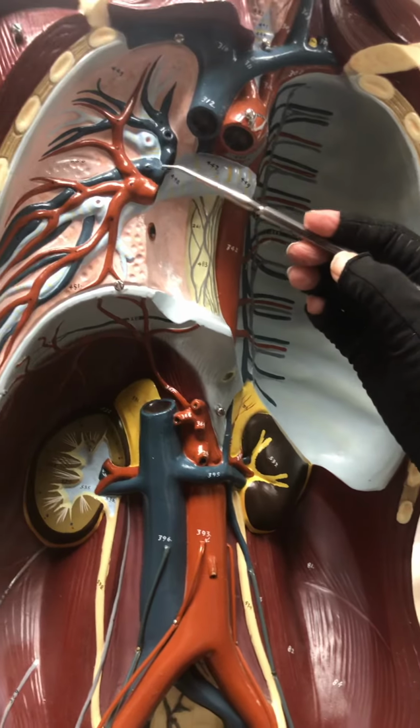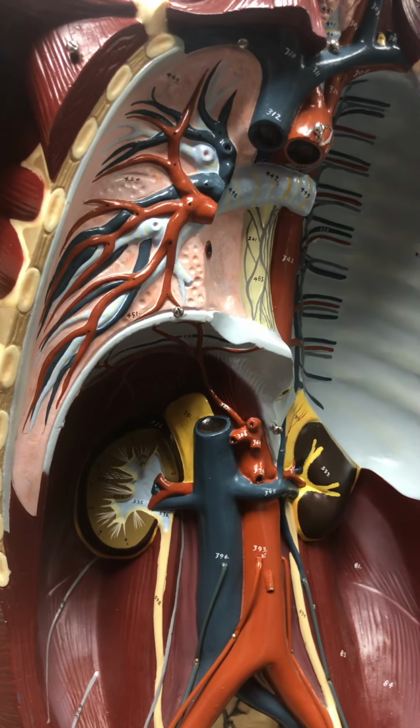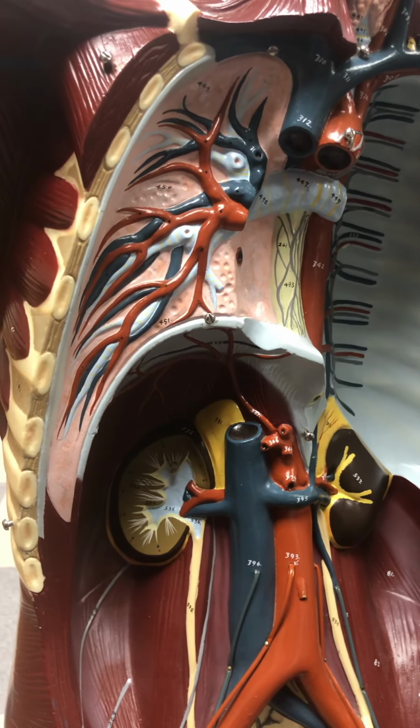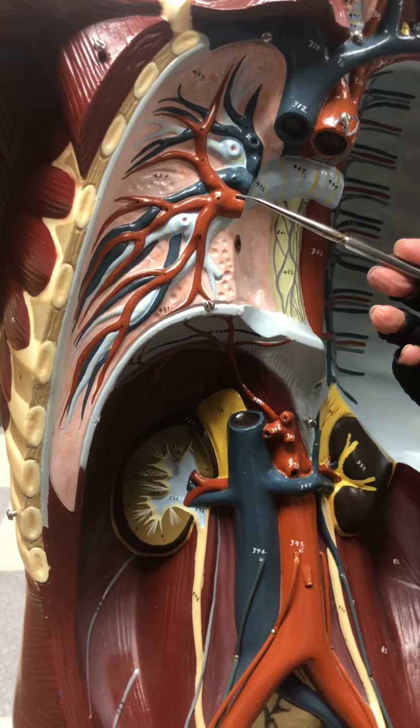And then remember on these guys, you've got the blue, they're the pulmonary arteries. They're going to get the oxygen. They go away from the heart. Veins arrive at the heart, so they're coming back with the oxygen, so those are the pulmonary veins, don't forget.